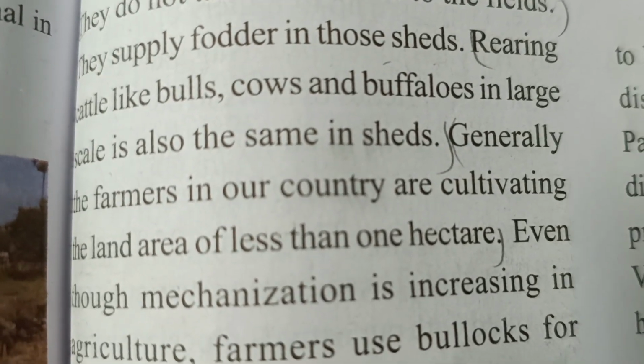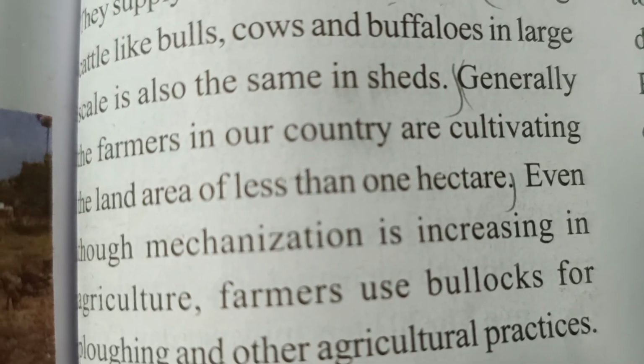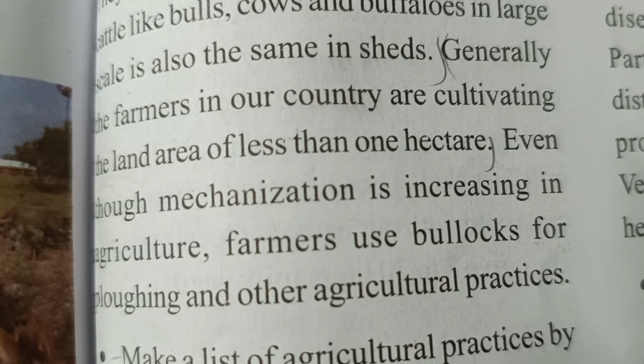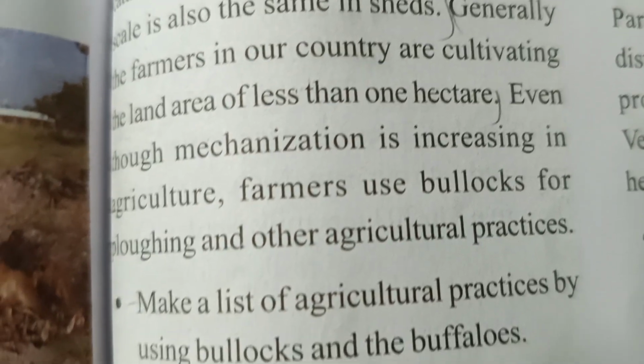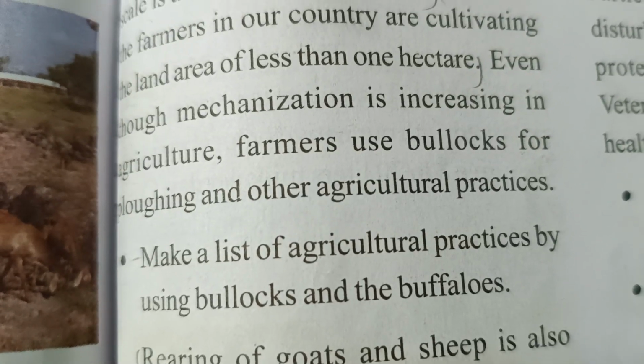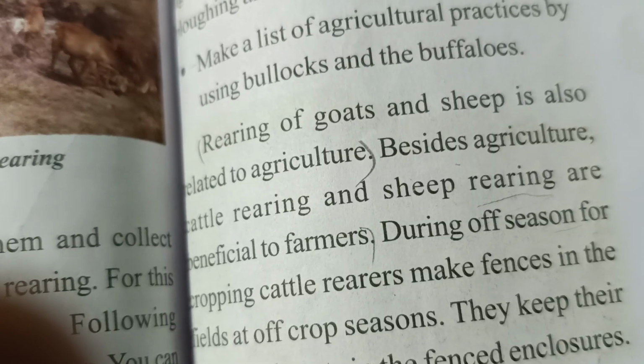Generally, the farmers in our country are cultivating land area of less than a hectare. Even though mechanization is increasing in agriculture, farmers use bullocks for plowing and other agricultural practices. Make a list of agricultural practices done by using bullocks and buffaloes.